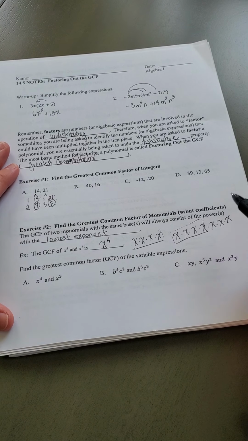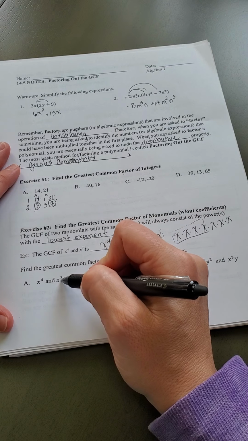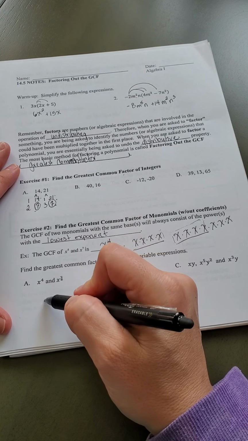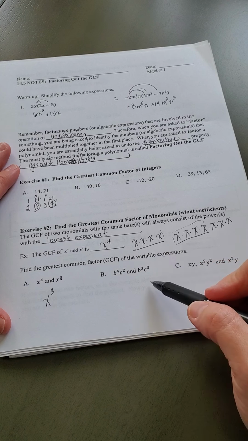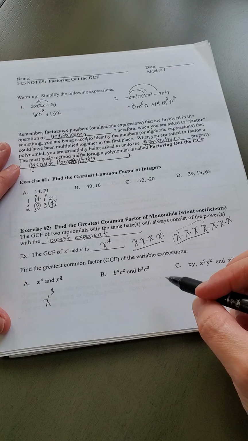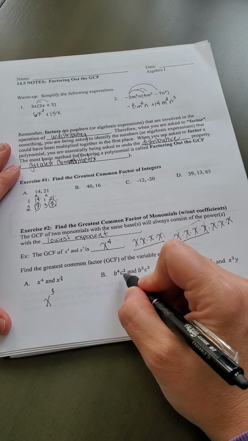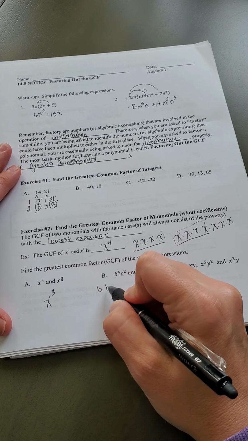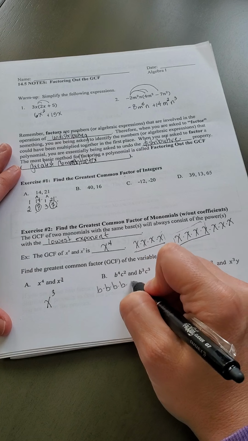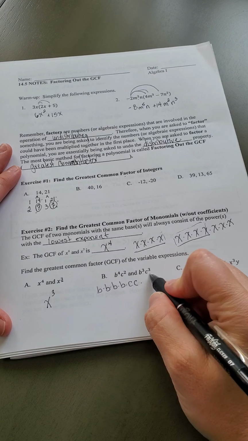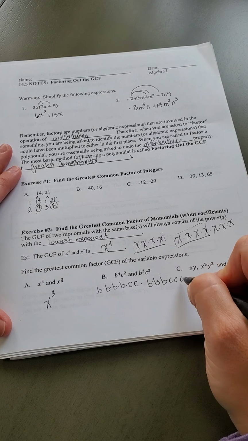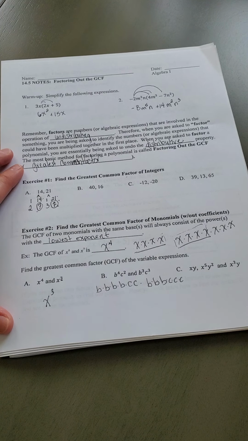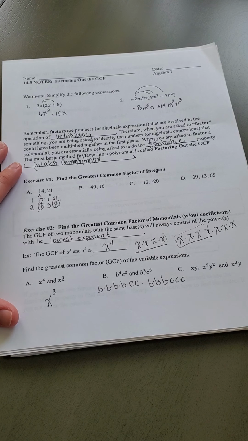All right, so let's check that out down here. If we have x to the 4th and x to the 3rd, well, x to the 3rd is the lowest exponent, so that means they both can afford to give us 3, so x to the 3rd would be the GCF. Now I'm going to expand this one like I did up here because there's 2 variables this time, so it might get a little bit tricky. So if we have b to the 4th c squared, that means we technically have 1, 2, 3, 4 b's and 2 c's. And then this one has 3 and 3, so we have 1, 2, 3 b's and 1, 2, 3 c's. Right?